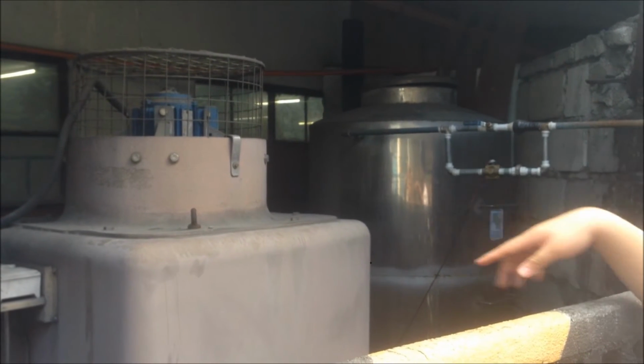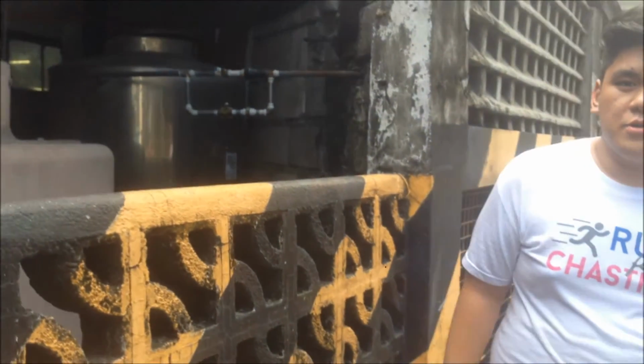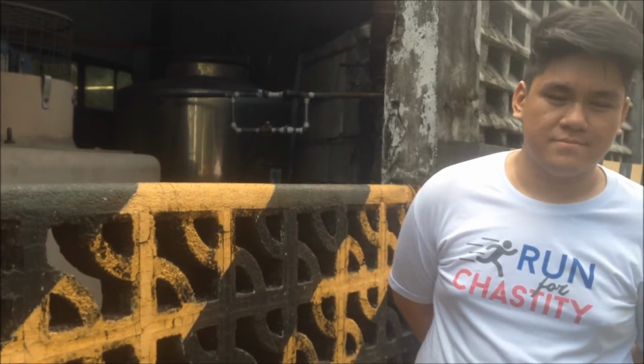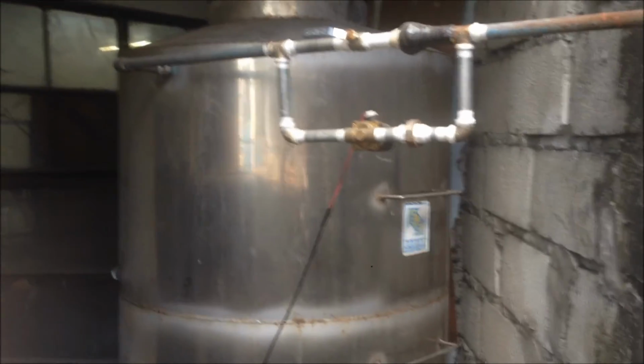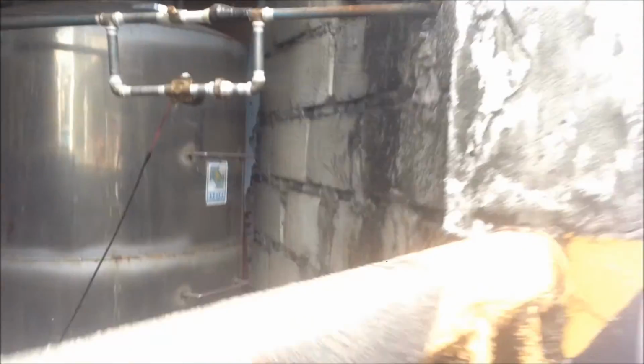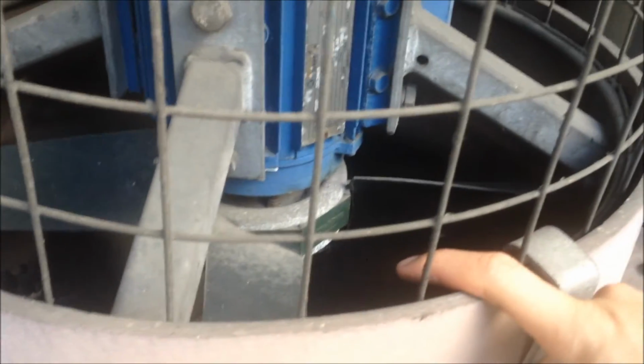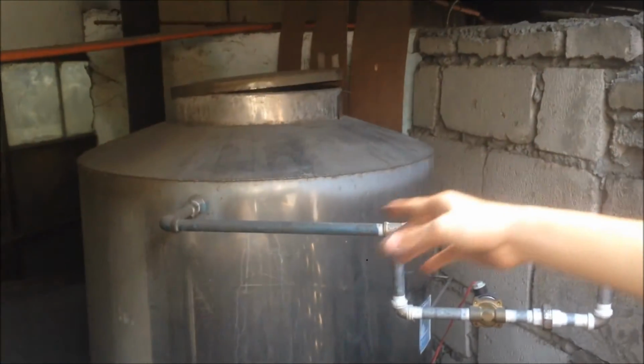So here's the cooling tower. We're going to explain how to properly maintain a cooling tower in order for it to work efficiently. Check the makeup water supply for the appropriate water level to conserve water and reduce air entrainment. So this is the machine guard. This is the motor, the propeller, and this is the makeup water tank.